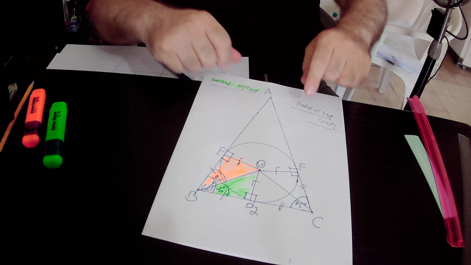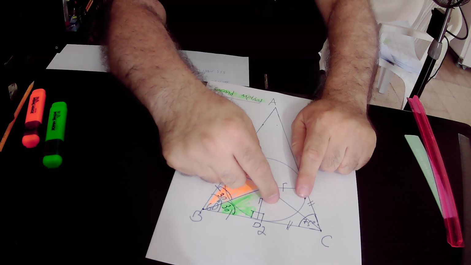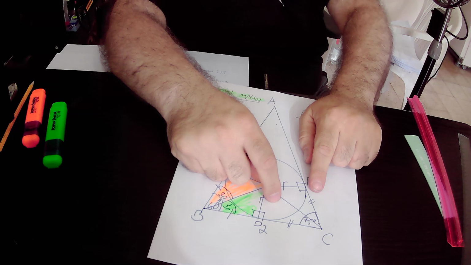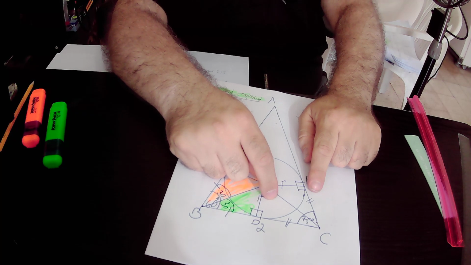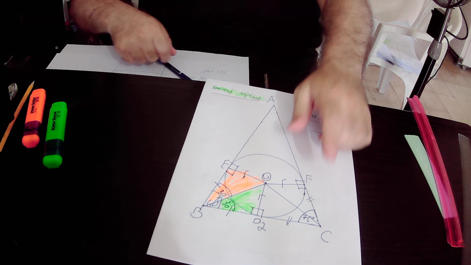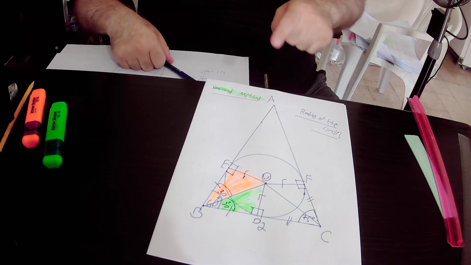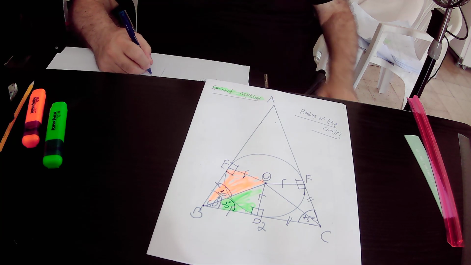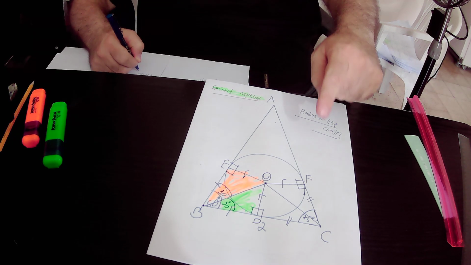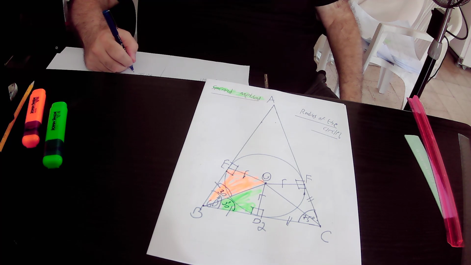Actually, it is very easy to prove that those two triangles are also congruent to each other according to side rule, and from that fact we will conclude that those two angles are equal to each other. So here angle OCD is equal to this angle, it is actually angle OCF.